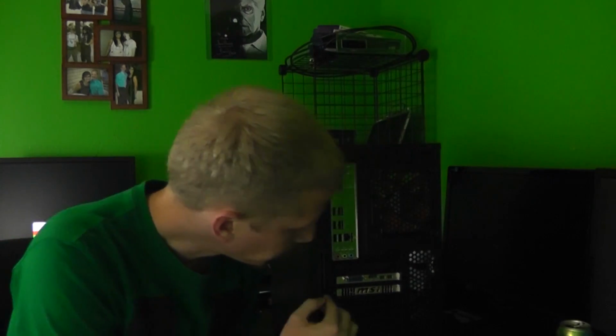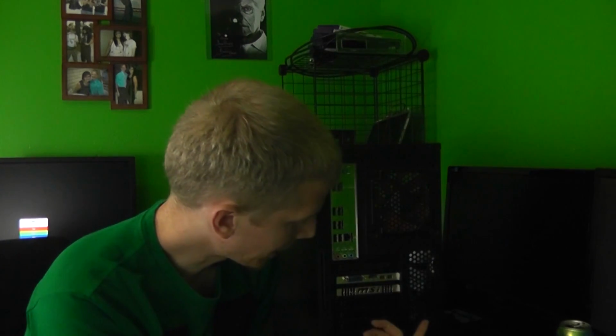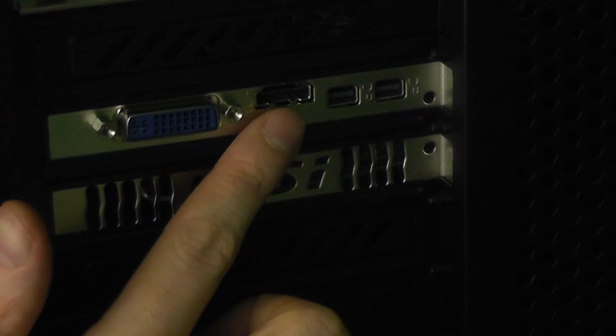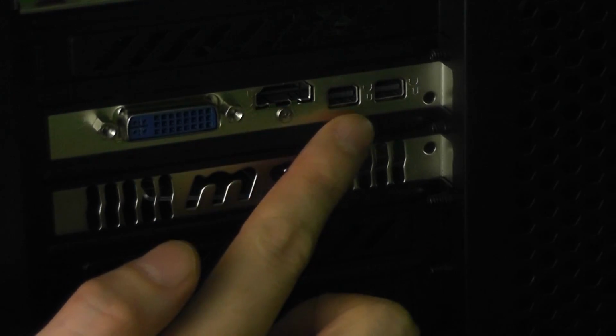On your graphics card, go ahead and take a look at it and see what kind of output you have. You may have a combination of VGA, HDMI, DVI, DisplayPort, so you want to look at what you have. On my graphics card here, I have a DVI output, an HDMI output, and 2 DisplayPort outputs. And according to the website, it does support up to 4 monitors. This particular graphics card is an AMD 7850.